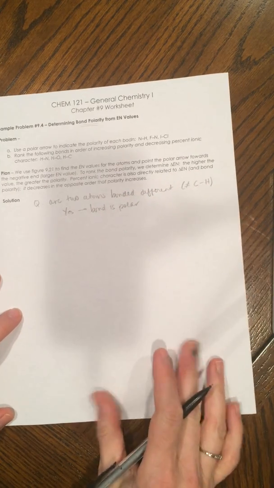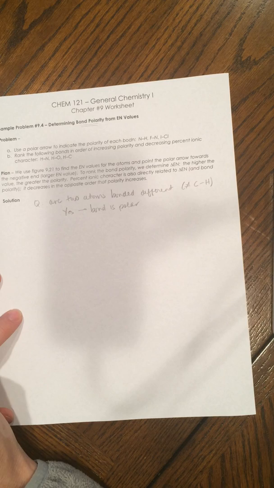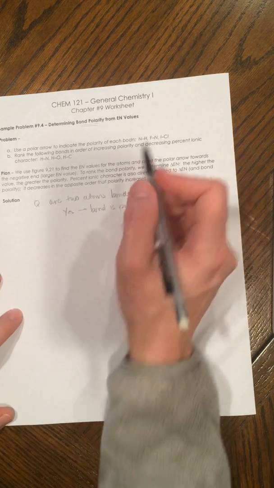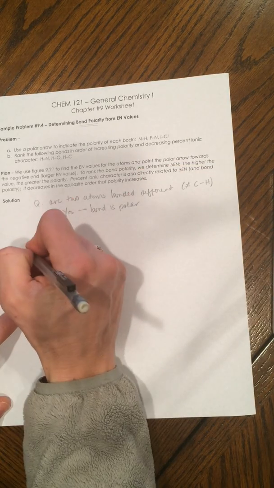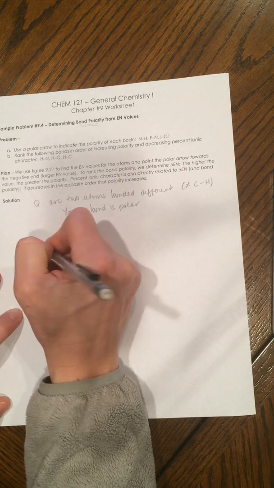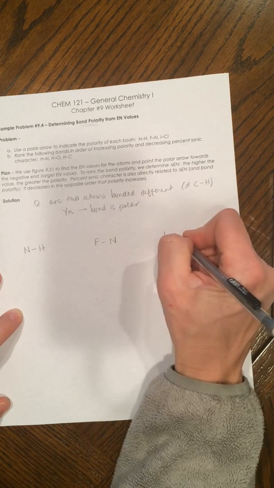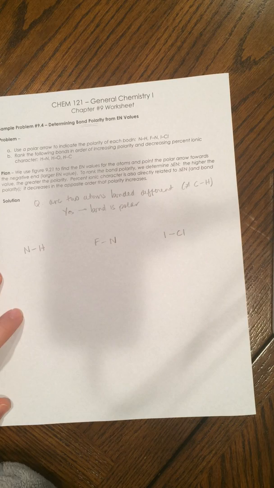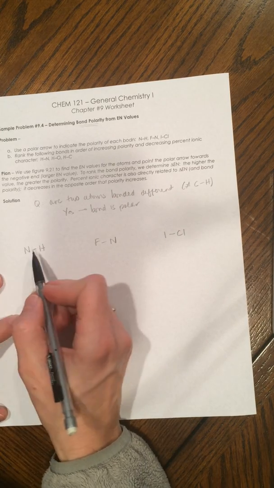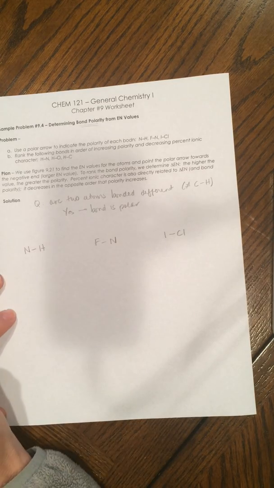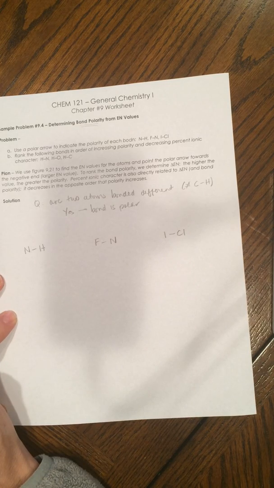And this is an important thing to point out. The fact that a carbon-hydrogen bond we don't consider to be a polar bond. Okay, so here's three that we want to look at. We've got nitrogen bonded to hydrogen, we've got fluorine bonded to nitrogen, and we've got iodine bonded to chlorine. So again, we just need to look at whether they're different, and in this case, nitrogen bonded to hydrogen, they're two atoms that are different. They're not carbon and hydrogen, so yes, this is a polar bond.